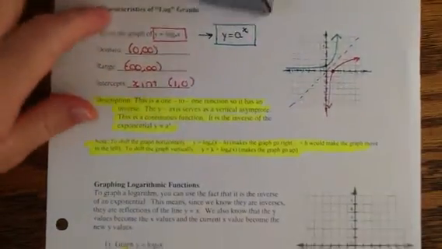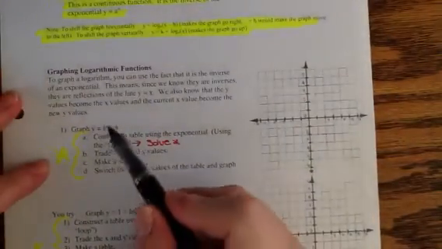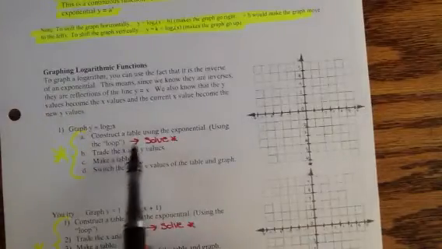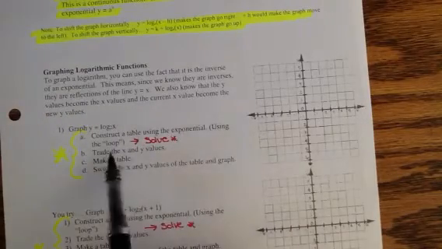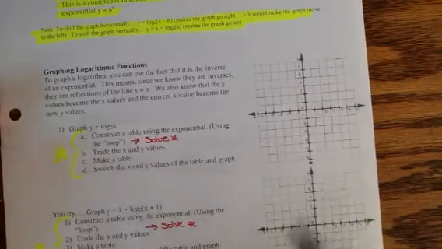So down below, we're going to talk about how to graph an exponential by hand, or a logarithm by hand, because you're going to have to do that. So we're pretty much going to follow these steps right here. Construct a table using the exponential, using the loop, trade the x and y values, make a table, then switch the x and y values.